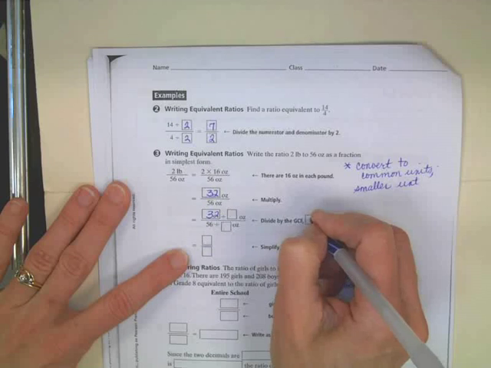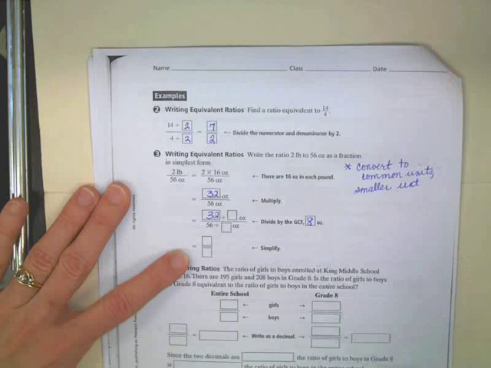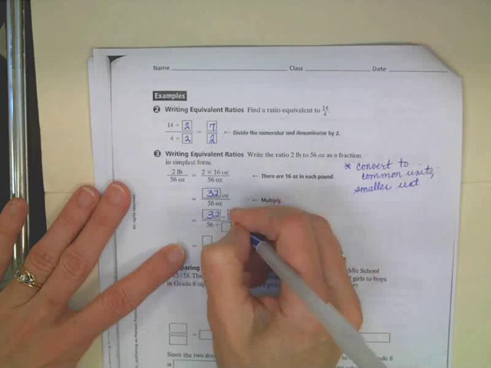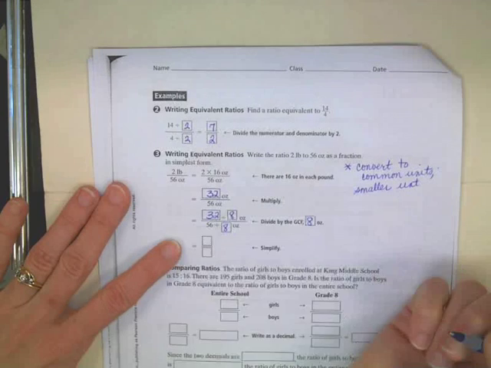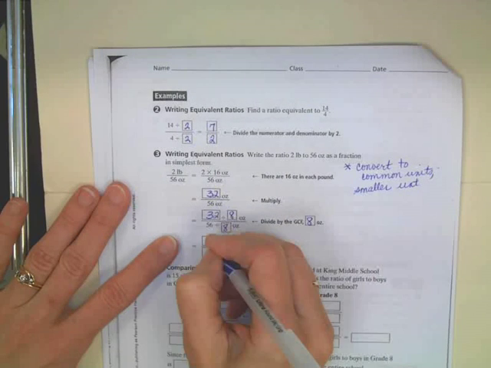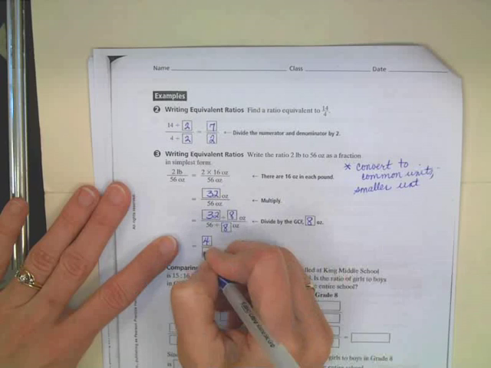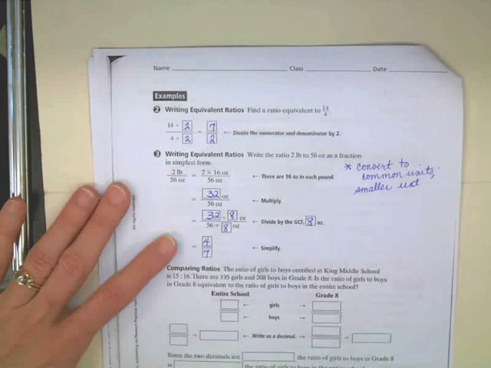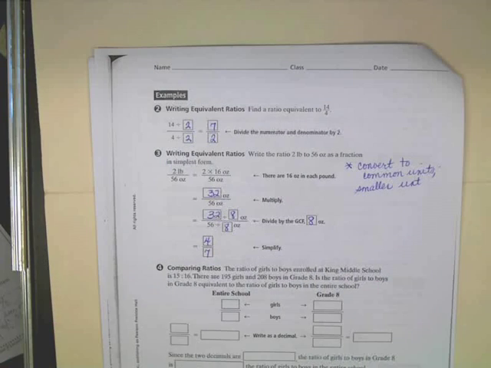So 32 and 56 have the greatest common factor of 8. So in order to simplify, I'm going to divide each term by 8. So 32 divided by 8 is 4, 56 divided by 8 is 7.